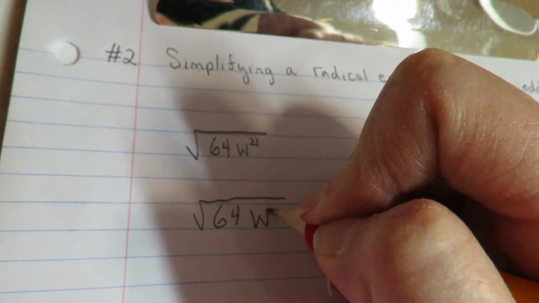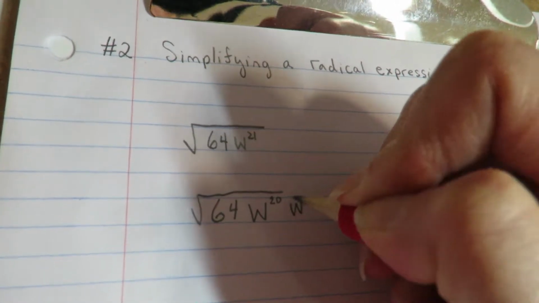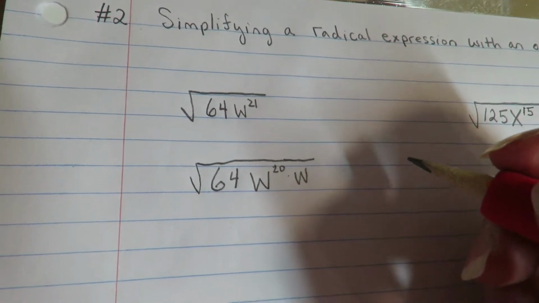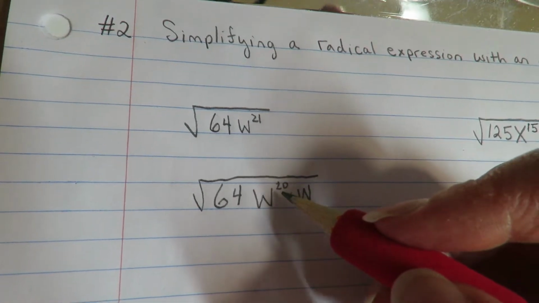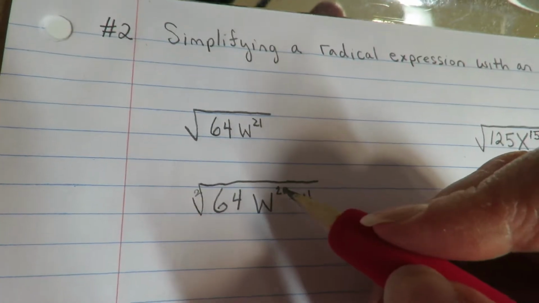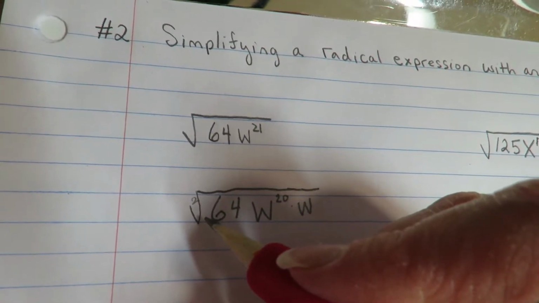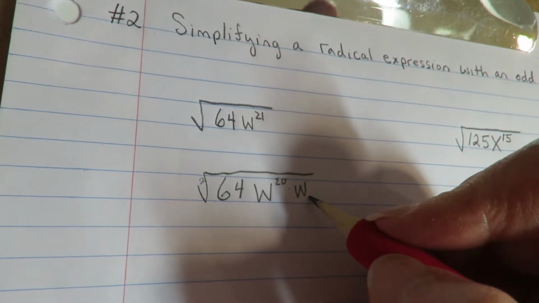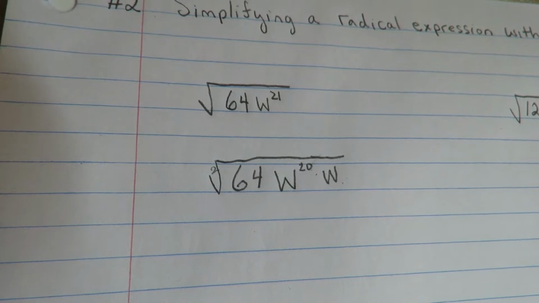We have to take off 1 W, because to be a perfect square, it has to be divisible by 2. To be a perfect square for an exponent, it has to be divisible by 2. So when we take off 1, 20 is now evenly divisible by 2. So we can bring the 20 out, but we're going to be stuck with the single W left under.